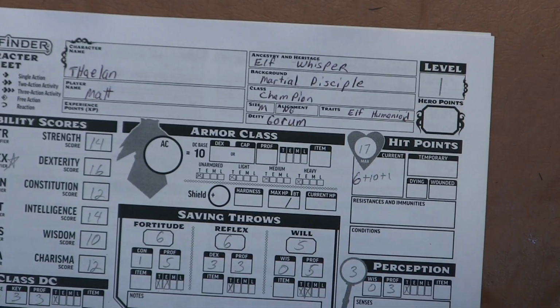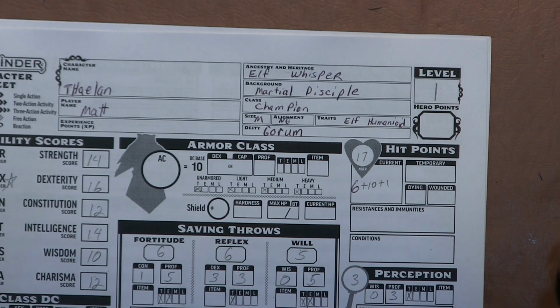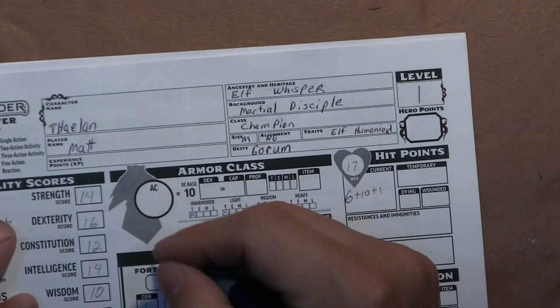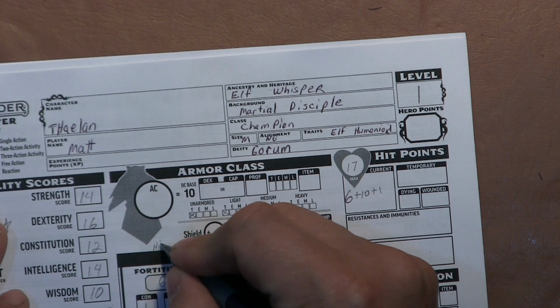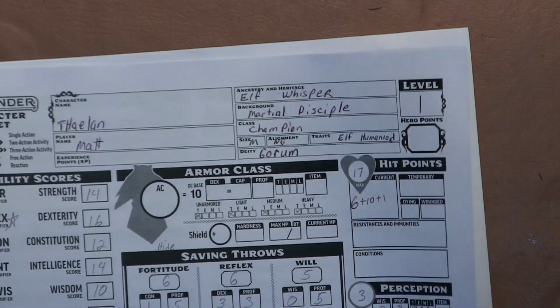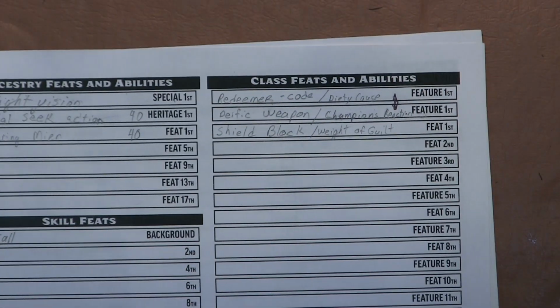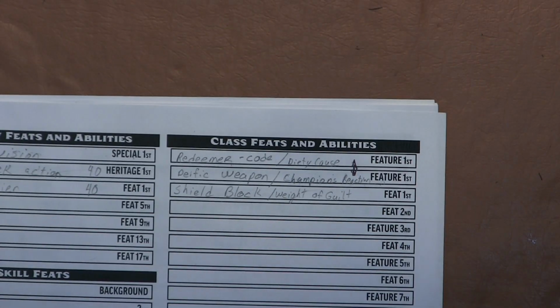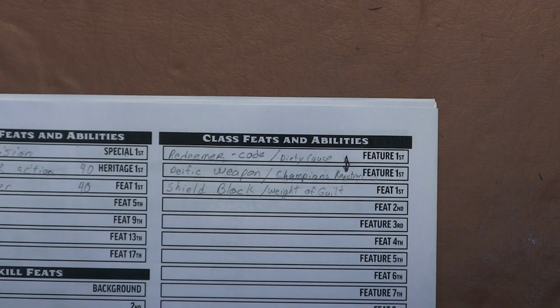Now I went ahead and bought the Champion's kit, which is going to grant my character hide armor. I'm getting ahead of myself. Let's back up just a step. Let's finish going over the key abilities here. The Redeemer's Code is basically just what they have to do and how they play, and it aligns itself with the deity's cause. The deific weapon means that if your deity has a weapon that your character does not normally have access to, you are granted access to it.